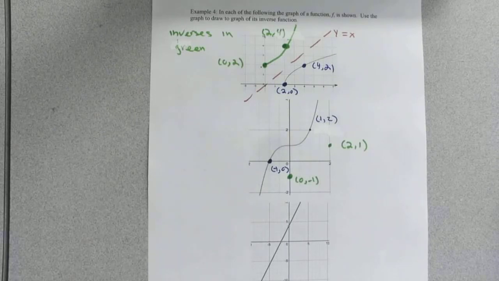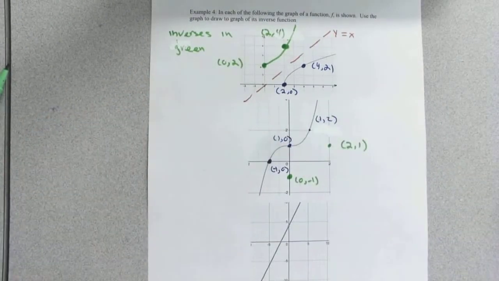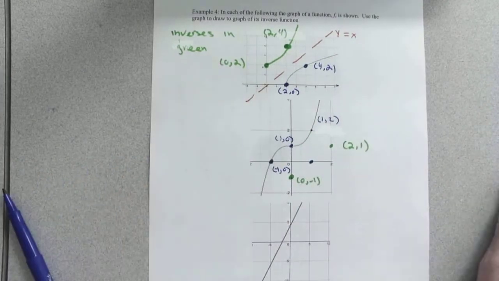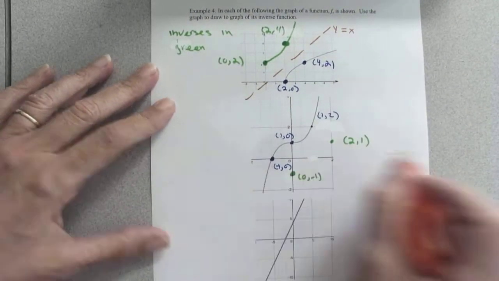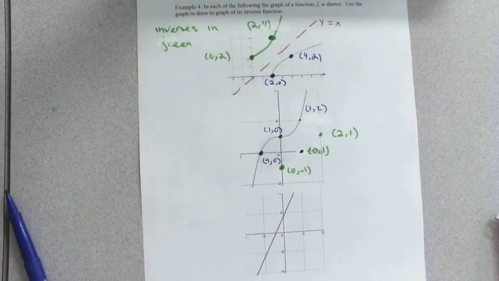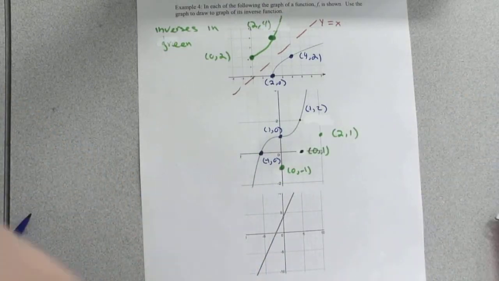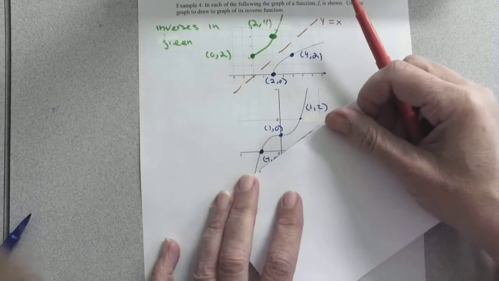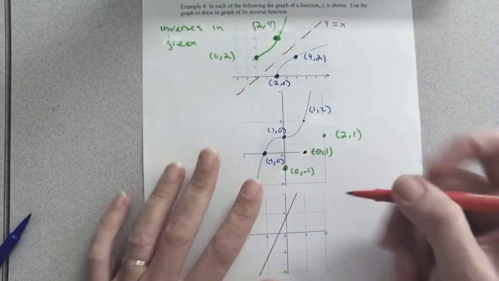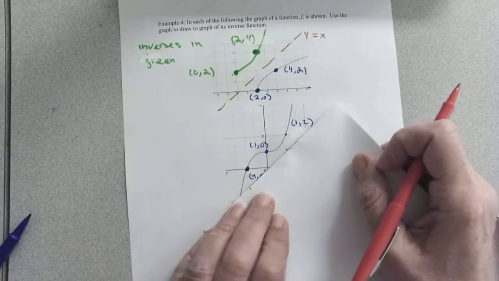Now, if you wanted, you could come up with more points. Those are the 2 points that I put on the graph, but notice we have a nice easy point here, (1, 0), and so that tells me that (0, 1) will have to be on the green graph. You can pick more points than what's shown there. And then doing my best to actually draw this thing, first of all, it's going to get reflected across the line y equals x.